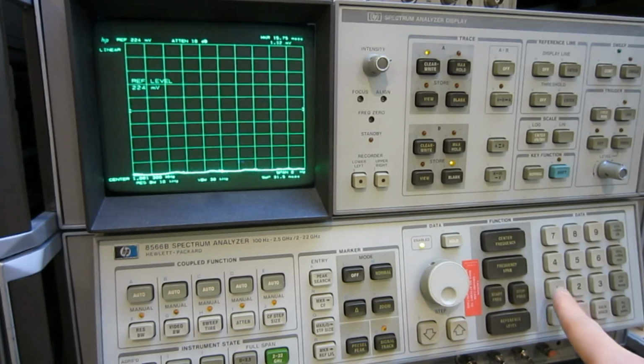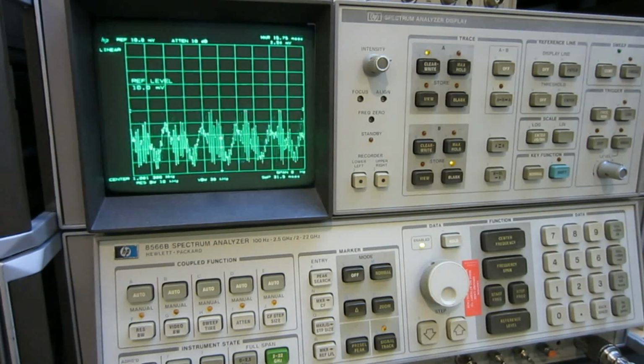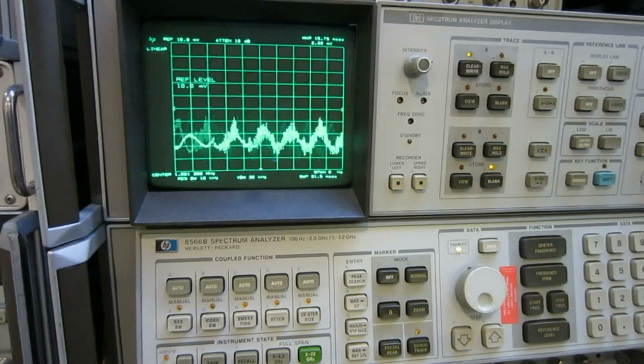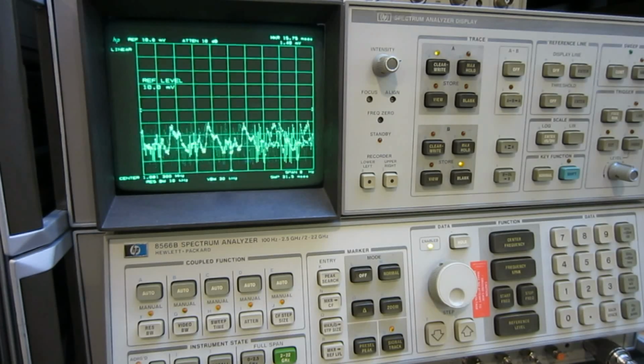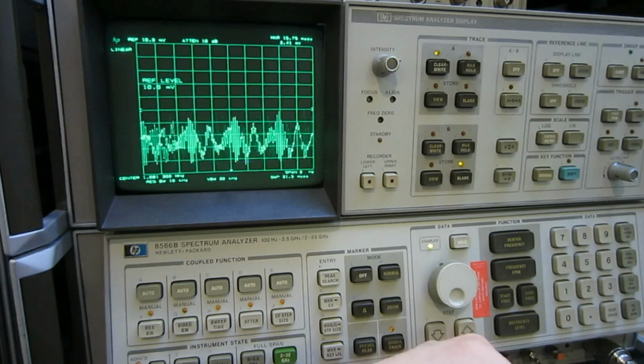So now I'm just going to set it to 10 millivolts. We can always change it later. And as you can see, here's our signal. So if I hook up the amplifier, I would expect to hear something. So let's do that. So right now I'm hooking up the audio amplifier here.